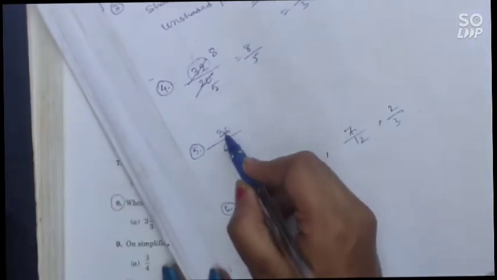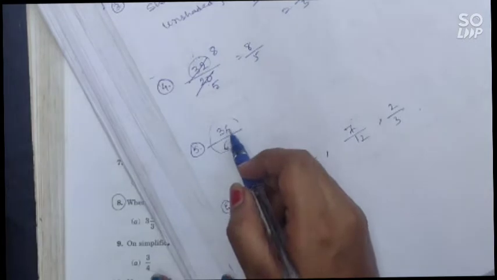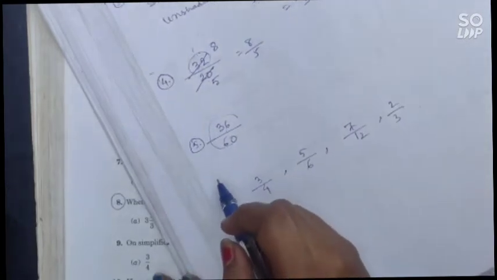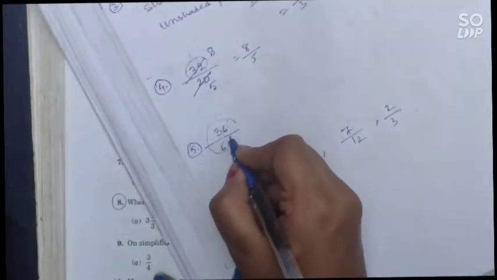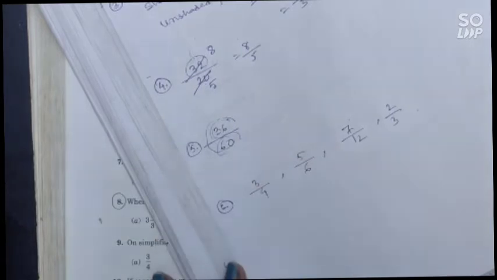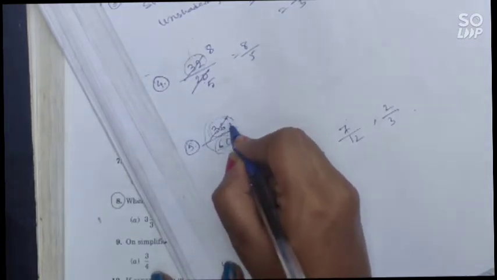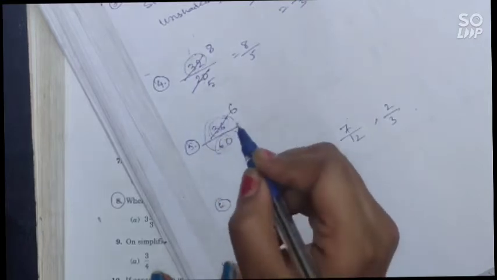So first of all you have to simplify this fraction. You have to find the simple form or lowest form of this fraction. 36 is divisible by 6 and 60 is also divisible by 6. So you can divide this by 6, 6 6s are 36.